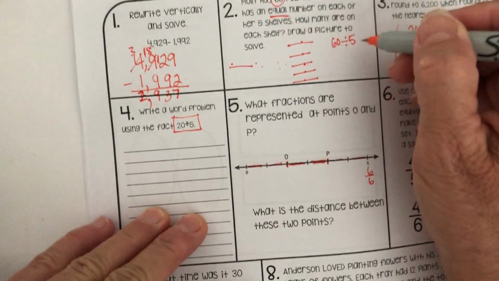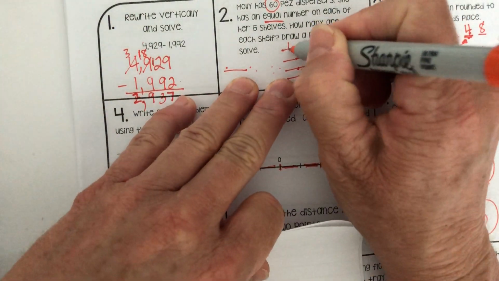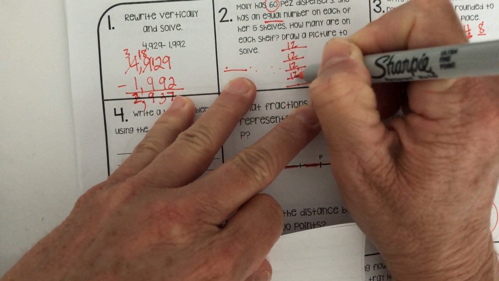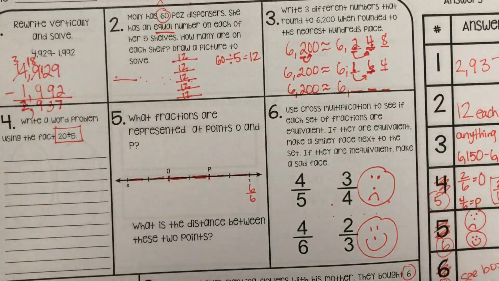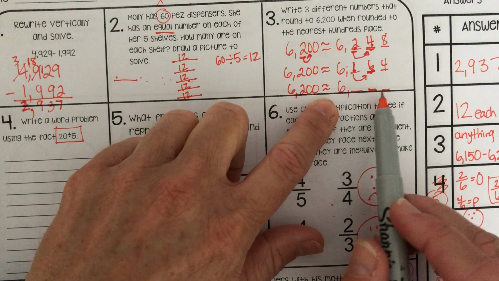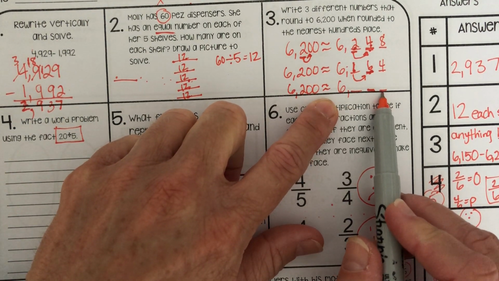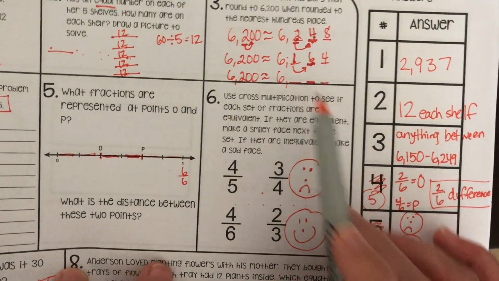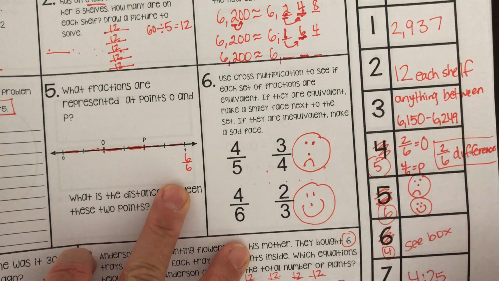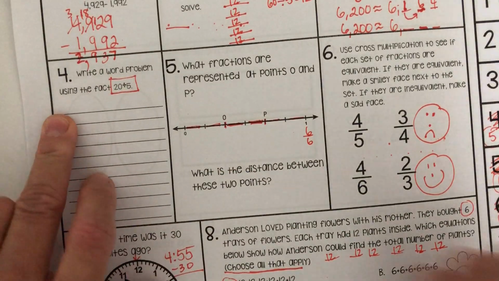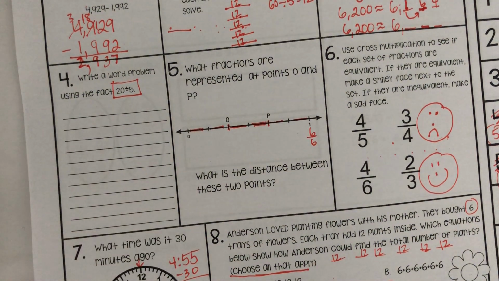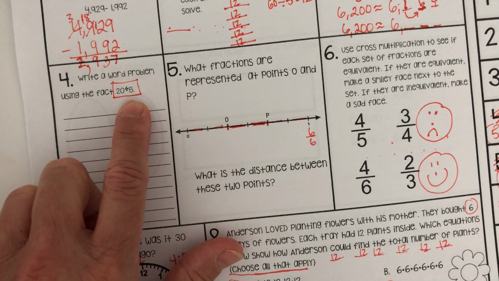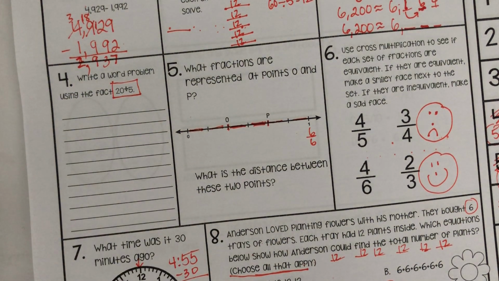We have 60 Pez dispensers. We want to divide them evenly, means 12 on each shelf. So you're going to have 12 here, 12 here, 12 here, 12 here, 12 here, and 12 times 5 equals our 60. This number can be anything between, the smallest number would be 6,150, and the largest number would be 6,249. If it's anything between those two, it's fine. This just needs to say that you had 20 something and you wanted to divide those 20 things into 5 equal groups. How many are in each group?